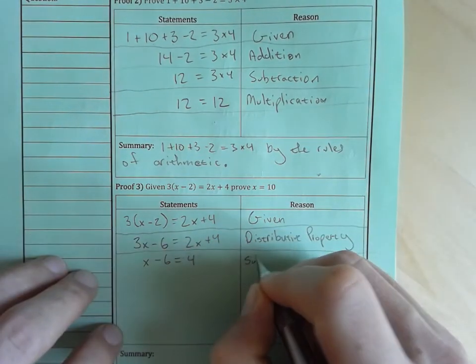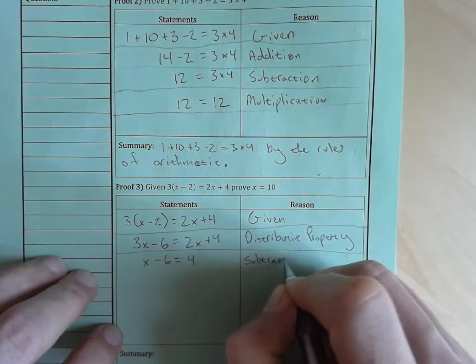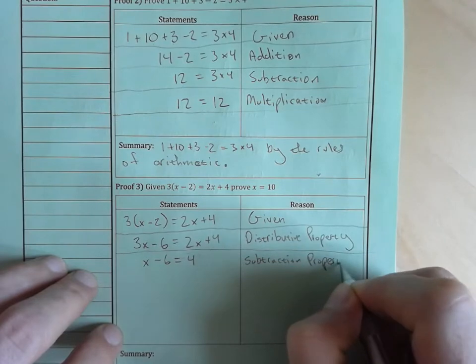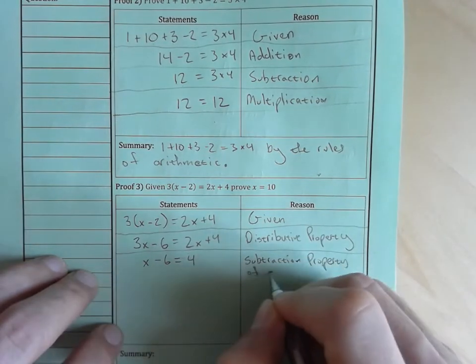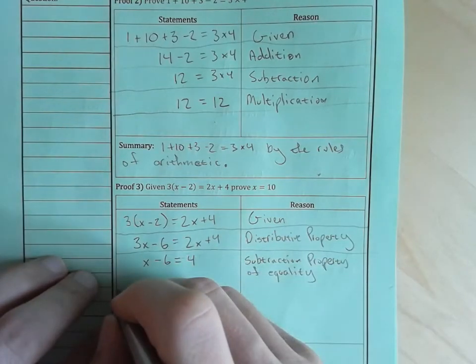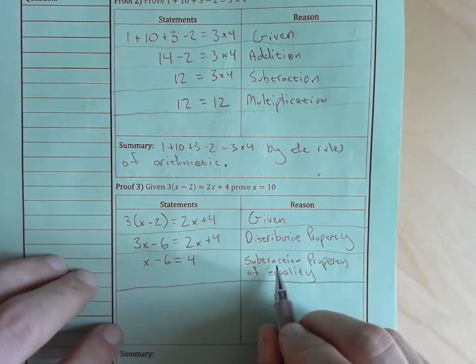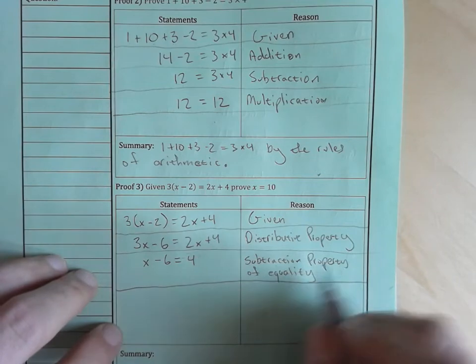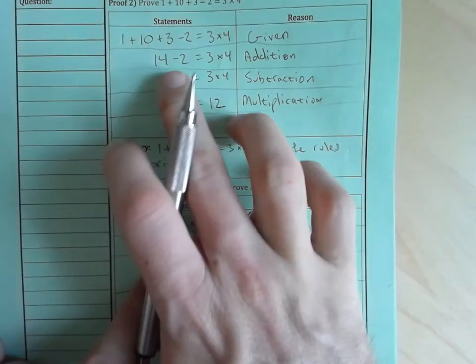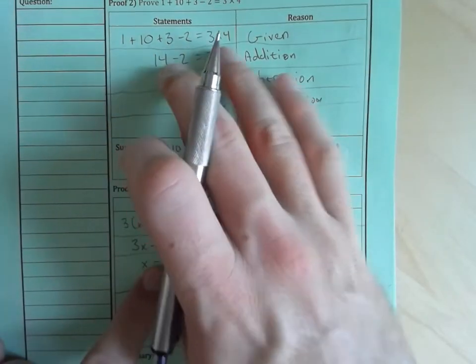And that is the subtraction property of equality. And I don't just get to say subtraction, I have to say property of equality because I subtracted something from both sides of the equation, as compared to over here where I just subtracted something on one side of the equation.